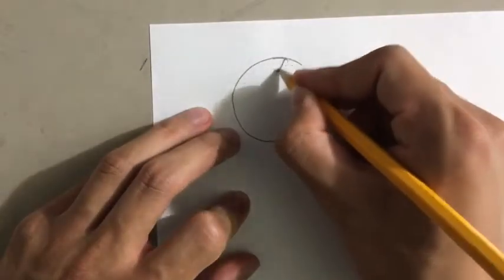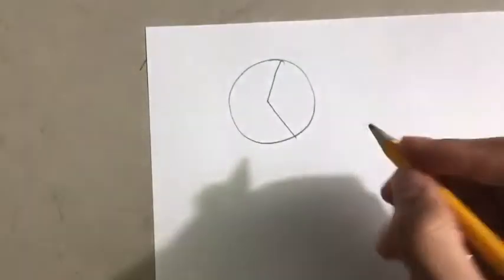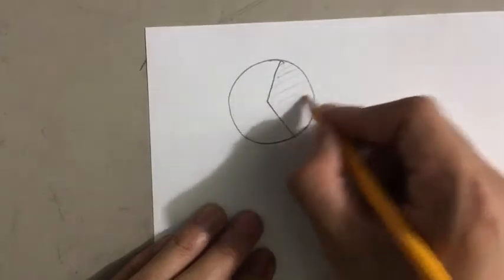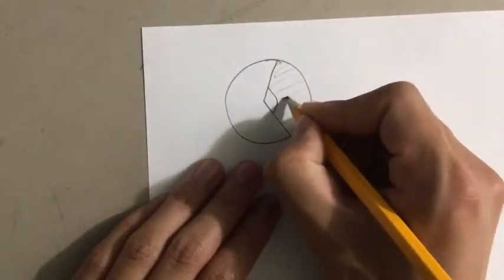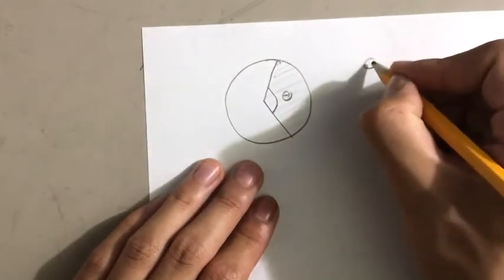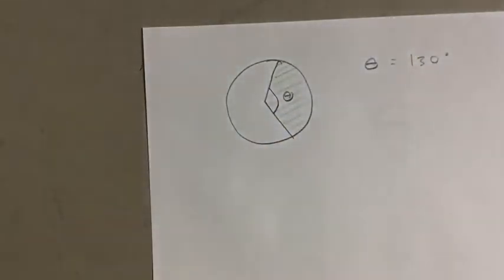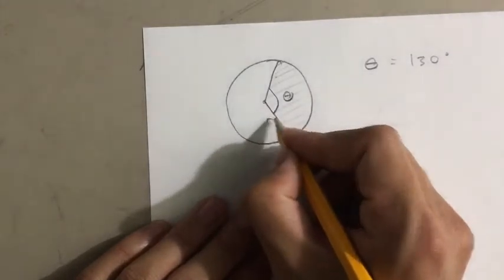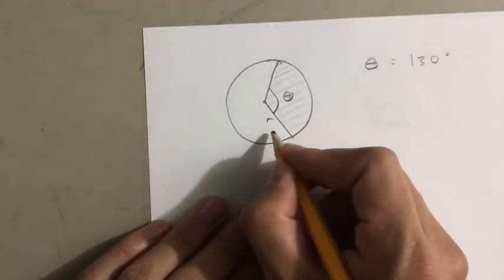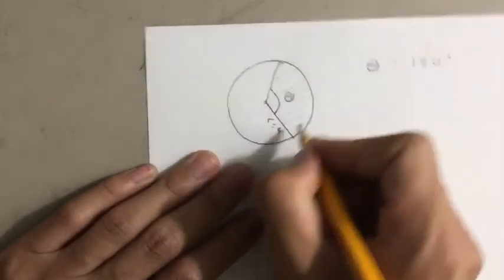Well, I'm going to draw a sector here. And what we're trying to find is the area of the sector. And we're going to find that from an angle measure. So again, theta. And we're going to say theta equals 130 degrees. Okay? And the radius here is 4. R equals 4. So let's try to find this area.